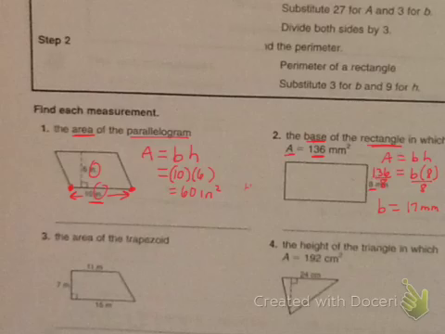Number 3 is talking about a trapezoid. It's asking us for the area. So we're still going to write it in formula with letters.